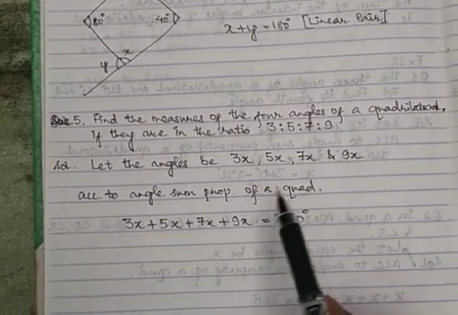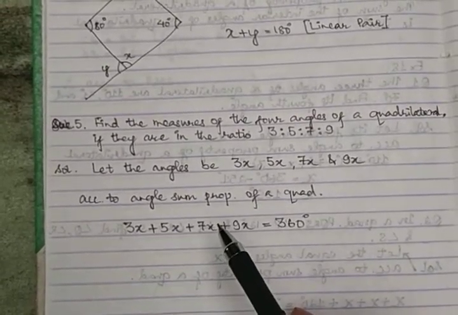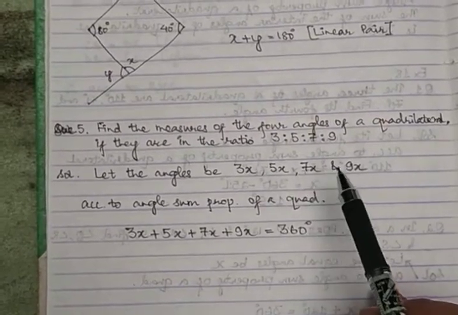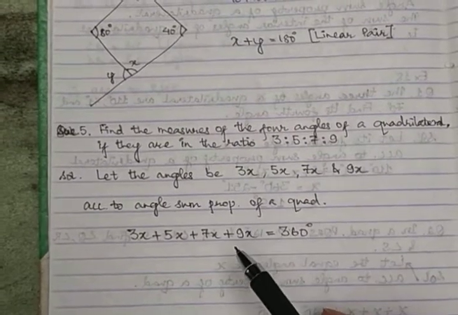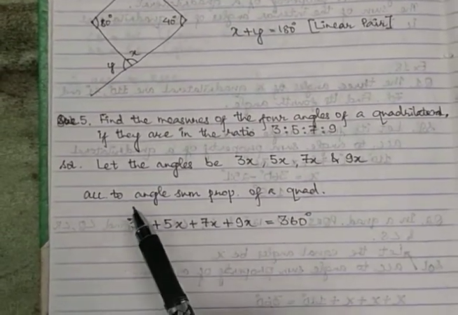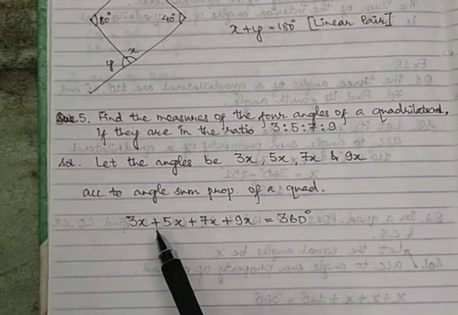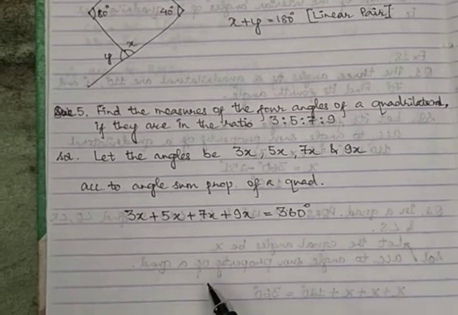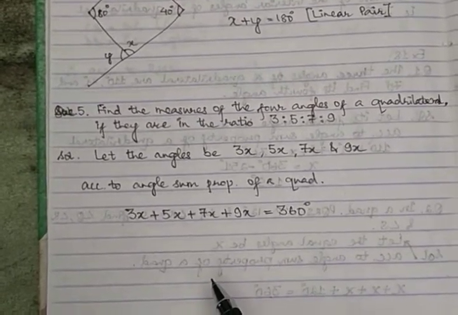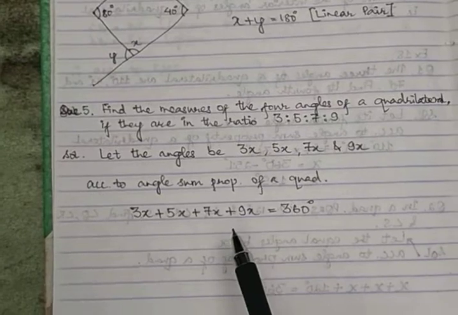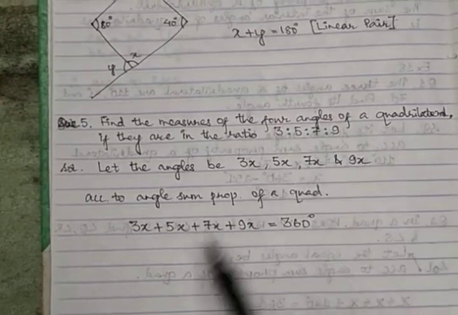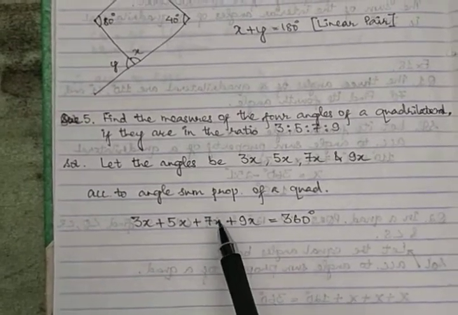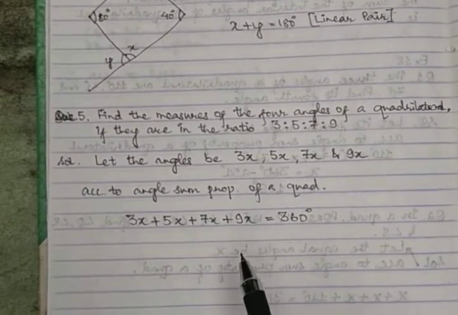So now according to the angle sum property of a quadrilateral, when we add all the 4 interior angles, we get 360 degrees, isn't it? So this is your sum, a linear equation in one variable again. I guess you can solve it. But remember, we need to find all the 4 angles of the quadrilateral. So you will solve this equation, and you will get the value of x.